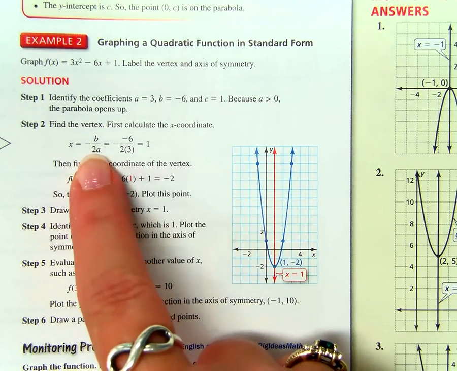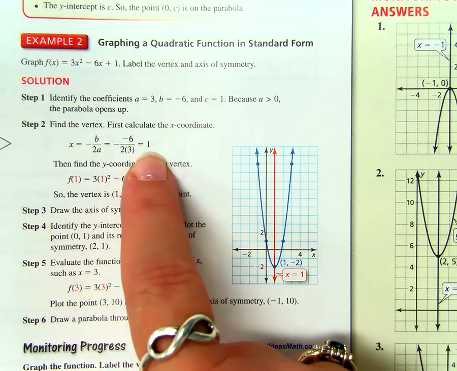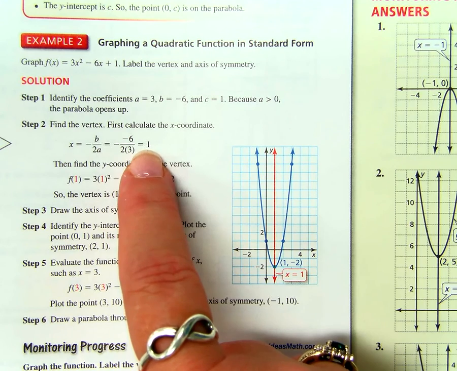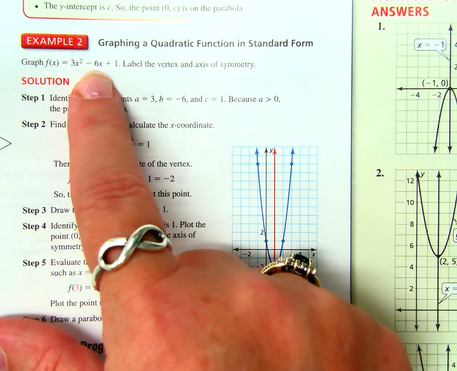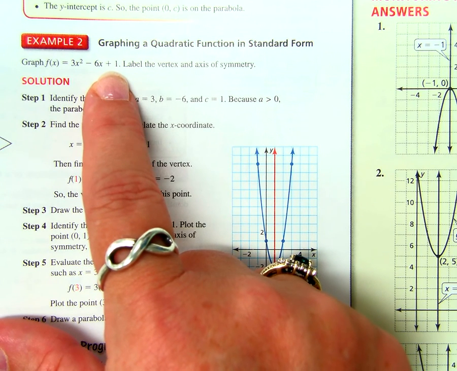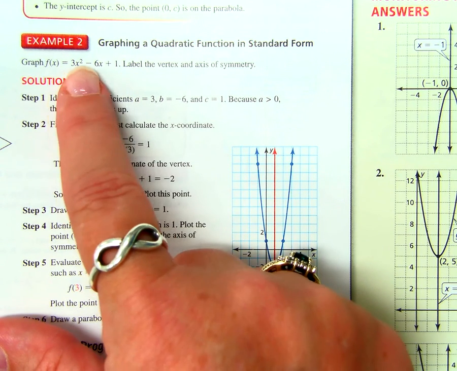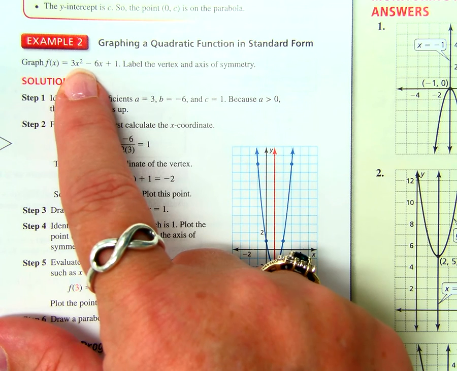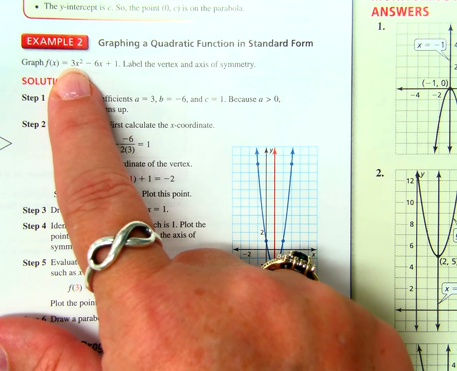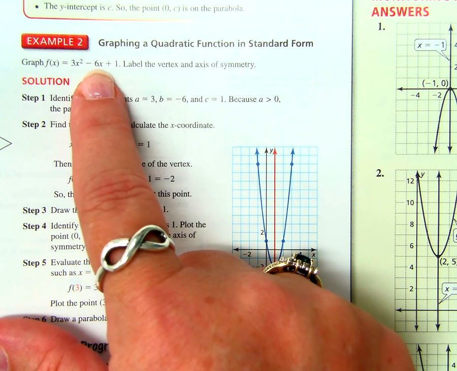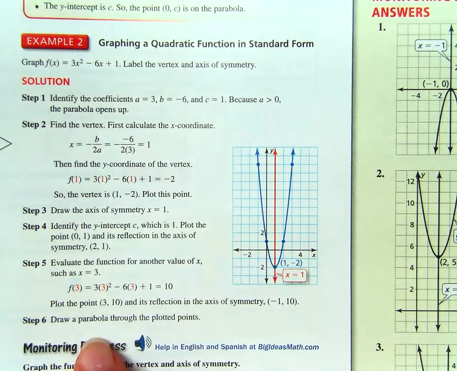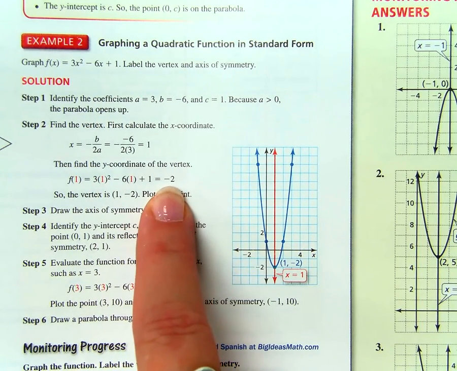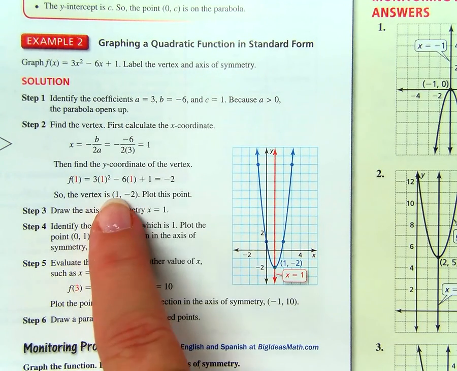So negative b over 2a gives us the x-coordinate of the vertex. Once I know the x-coordinate of the vertex, in this particular case a 1, I go back up to the equation, and I plug in a 1 everywhere there is an x. That's exactly right. What's 1 squared? 1 times 3? 3. What's 6 times 1? 6. So I have 3 minus 6, negative 3, plus 1. Oh, look, negative 2, exactly what they got. Okay, so my vertex is at (1, negative 2).